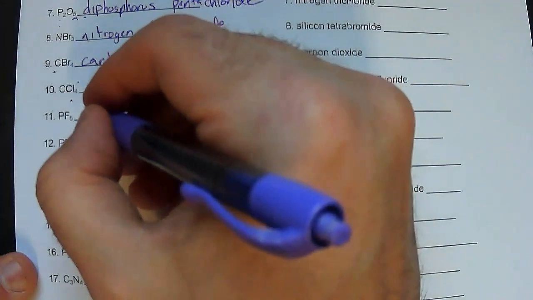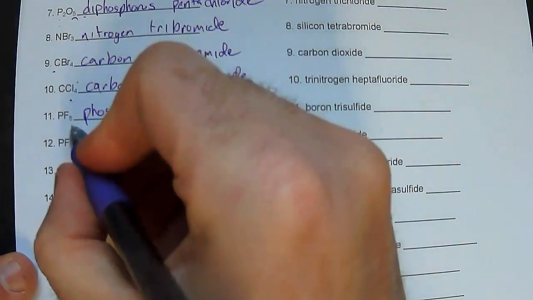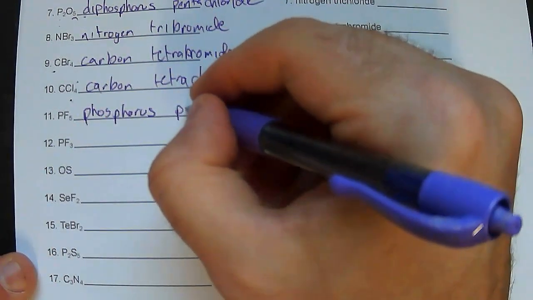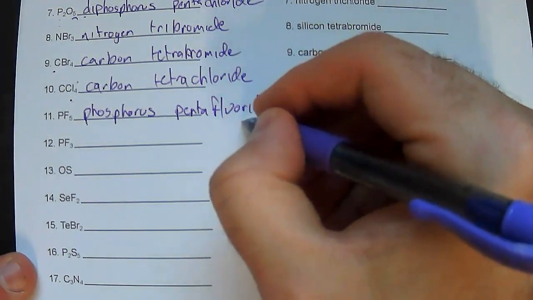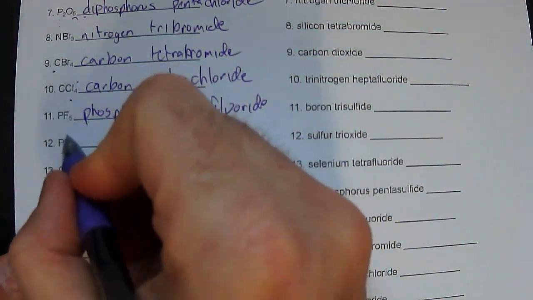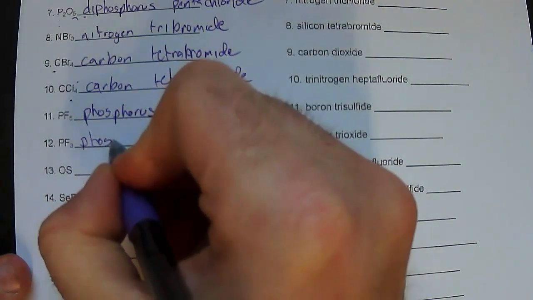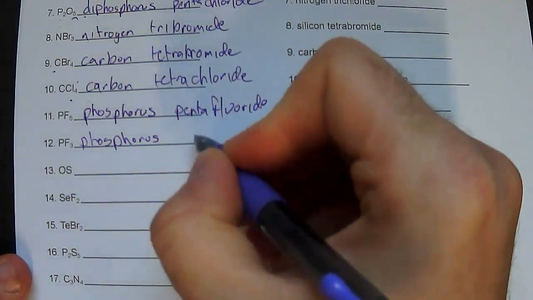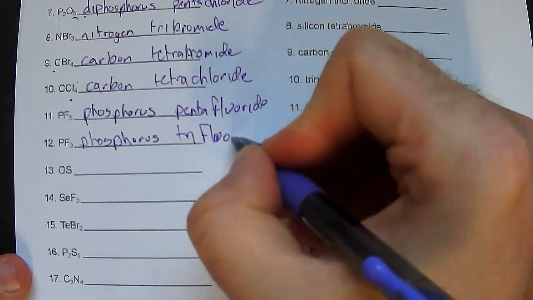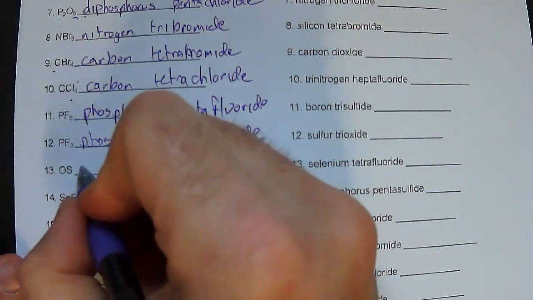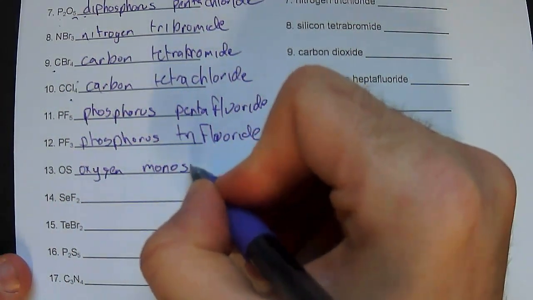Okay, no mono, so this is phosphorus pentafluoride. I'm going to spell fluoride correctly, fluoride. Very similar one here again. No mono, so we're going to put this as phosphorus trifluoride. And then oxygen monosulfide.